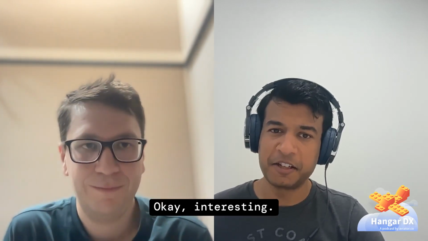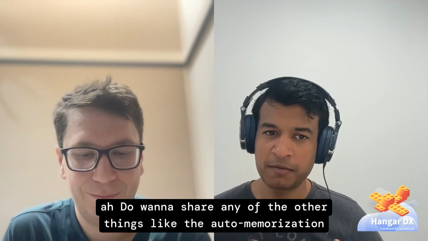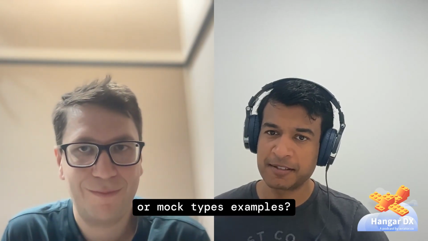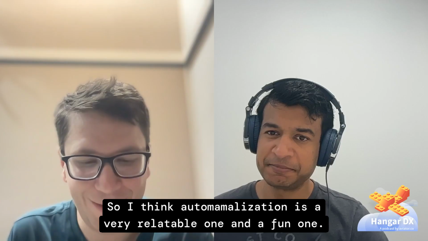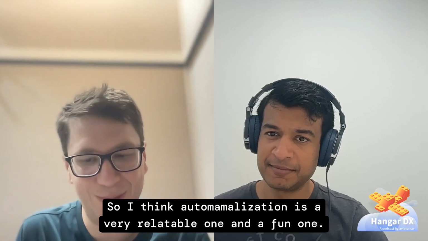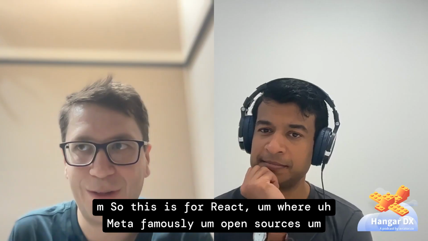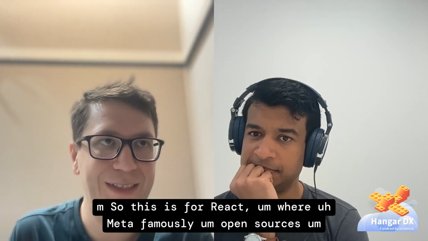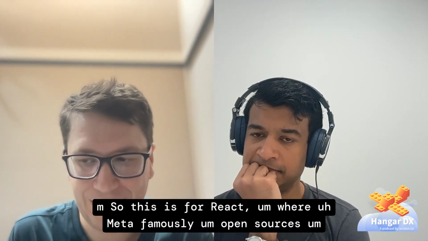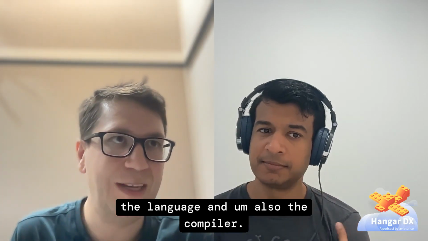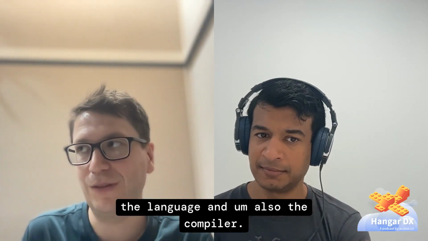Got it. Okay, interesting. Do you want to share any of the other examples, like the auto memoization or mock types? Oh yeah, totally. I think auto memoization is a very relatable and fun one. This is for React, where Meta famously open sources the language and also the compiler.